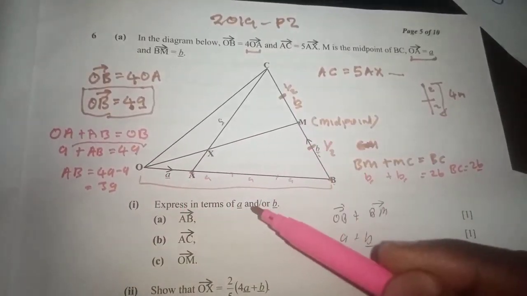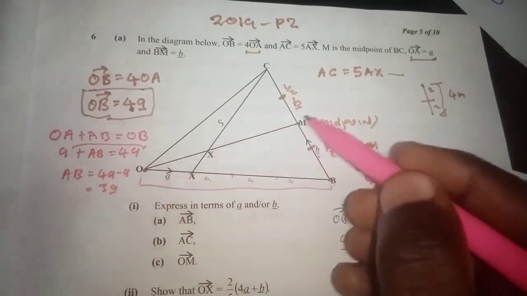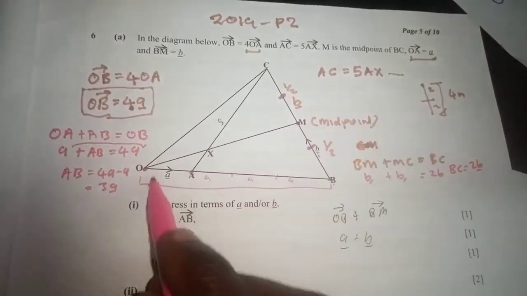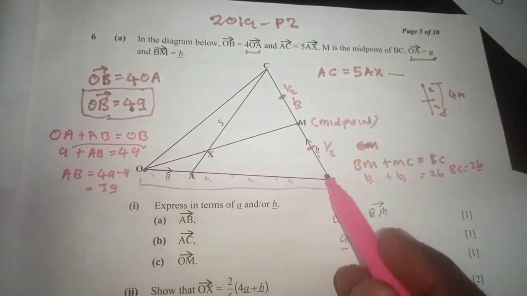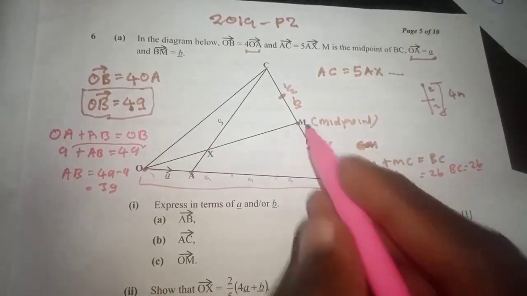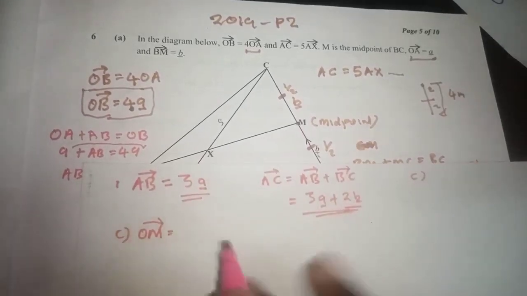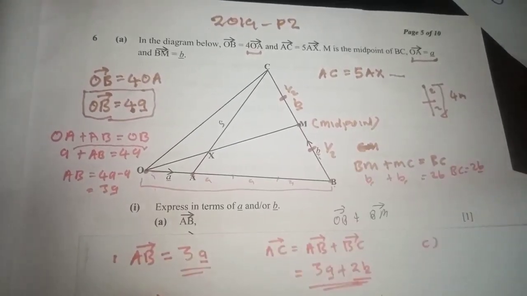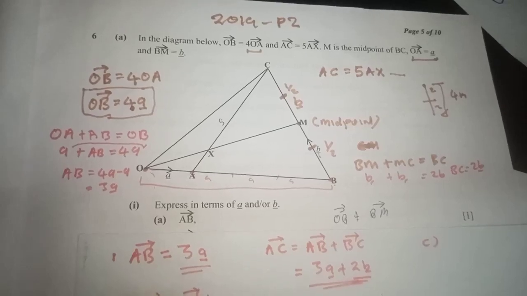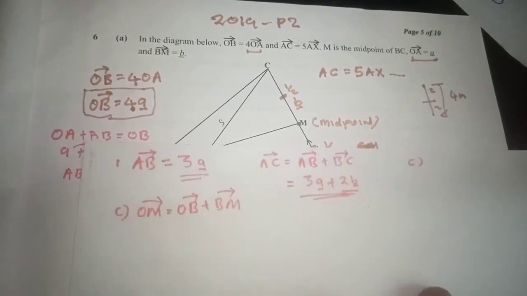Okay, so again, which direction are we going to pick? We're at O here. We want to go to M. We can move like this again. Okay, so that is OB plus BM. So I'm going to say we've moved like OB plus BM. Okay, OB plus BM.